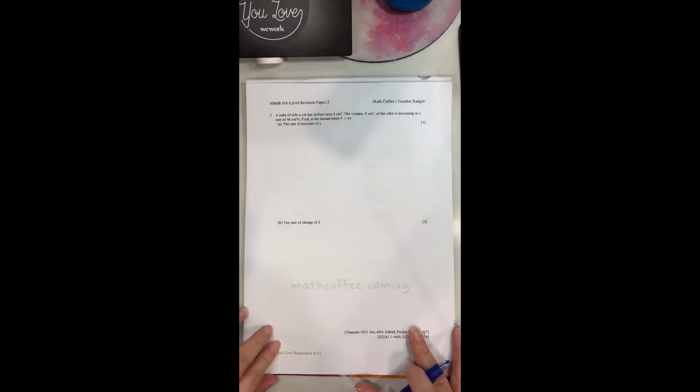Okay, let's move on to question number 2. This one is rate of change. Differentiation application, rate of change.